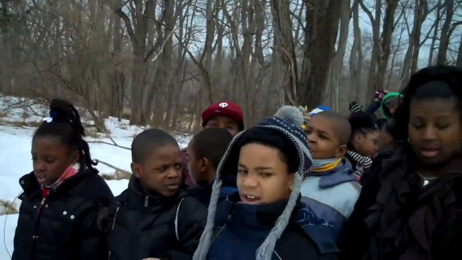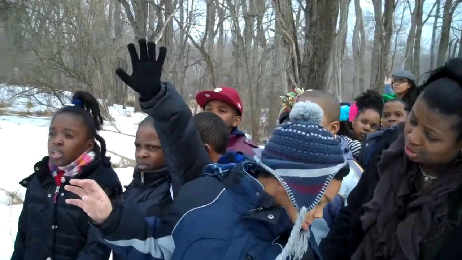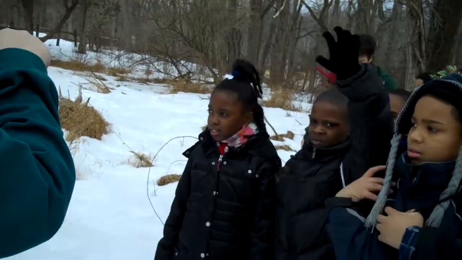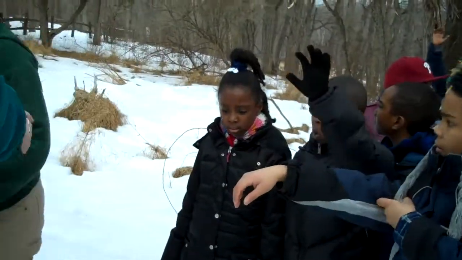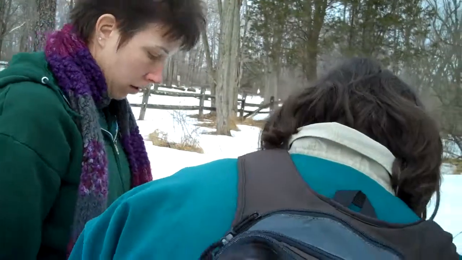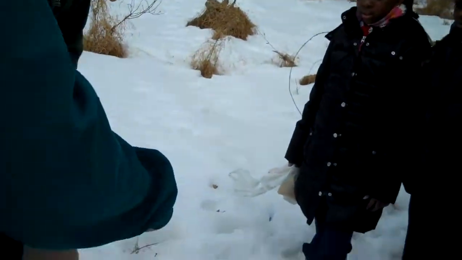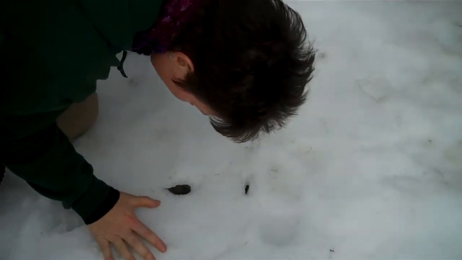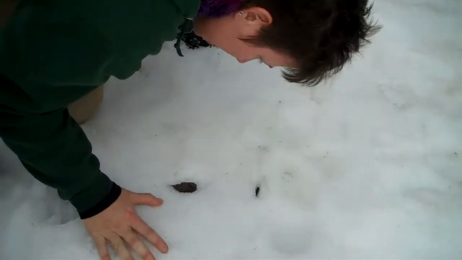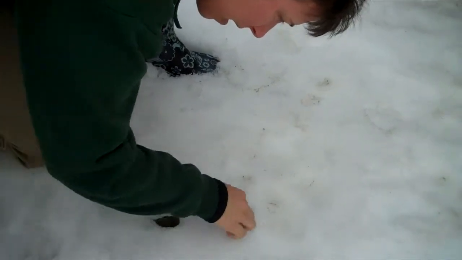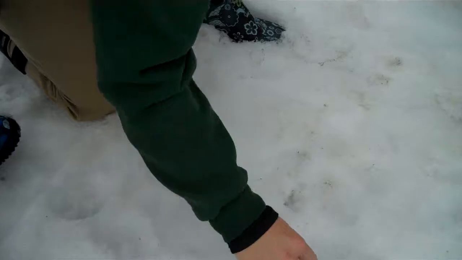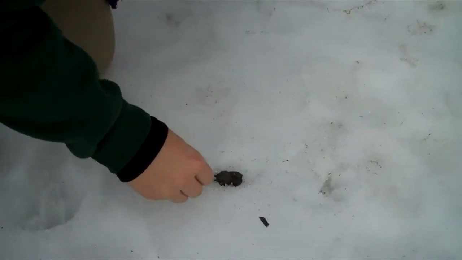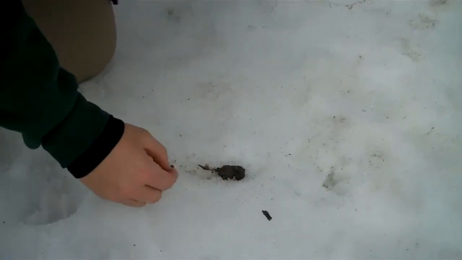What do you think? It's too cold. It's not too cold. It's not because they're hibernating. They're deep in the forest. They're deeper into the forest. That's right, because we're sort of close to the road. They're scared of us. They can hear us coming. They can smell us coming, and they know that people sometimes are dangerous. The birds have a much easier escape route than some of the four-legged animals do. The birds can fly away, whereas the four-legged animals have to run or hop.